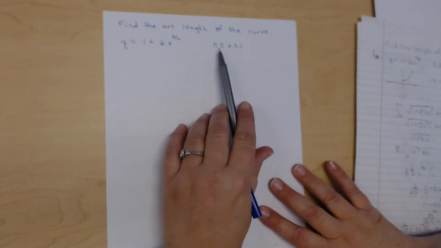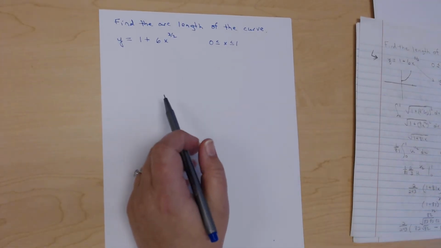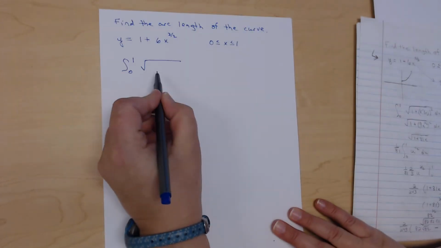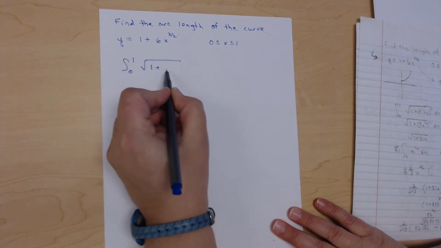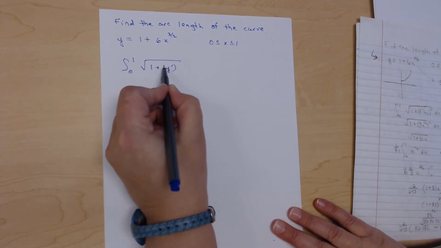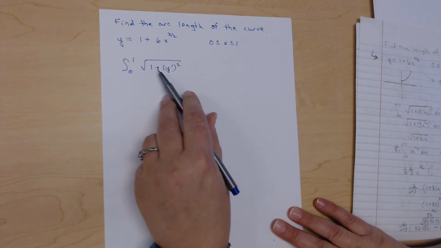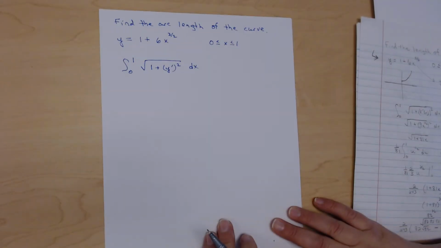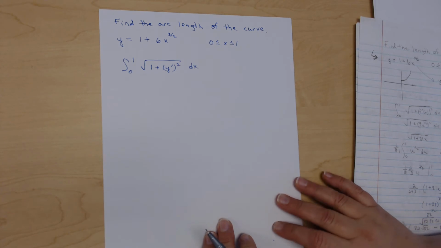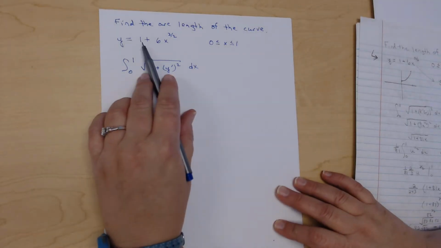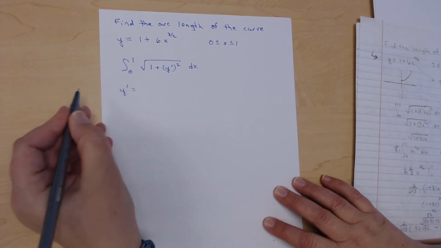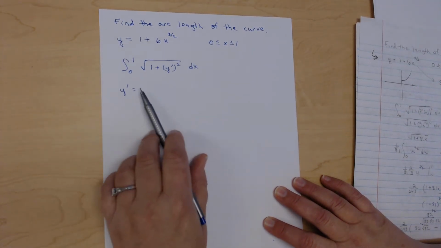Okay. All right, so let's go at it. We know that we're doing it in terms of x, so we know automatically that we're going from 0 to 1, and it's going to be the square root of 1 plus, we got to do the derivative of y and square it. Derivative of y and square it, and then that'll all be in terms of x. Okay. All right, so let's go find the derivative of y. Should I rewrite y first? Well, that's okay. We'll just do it down here.